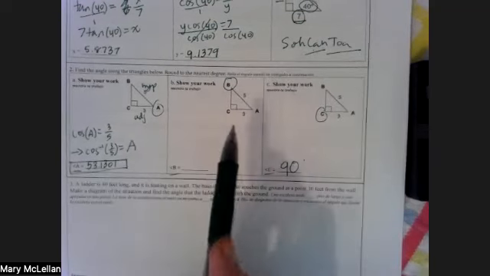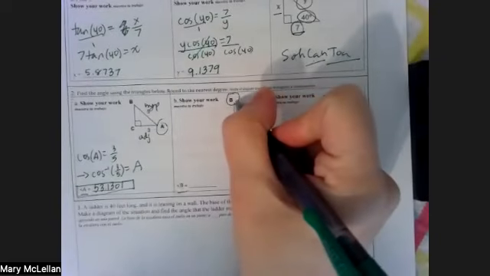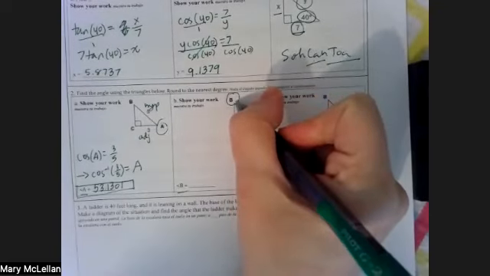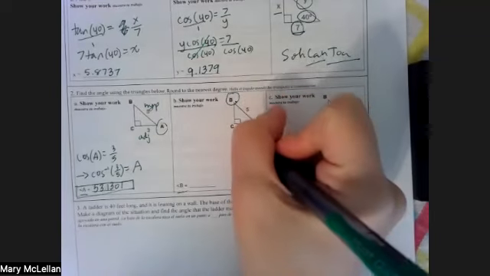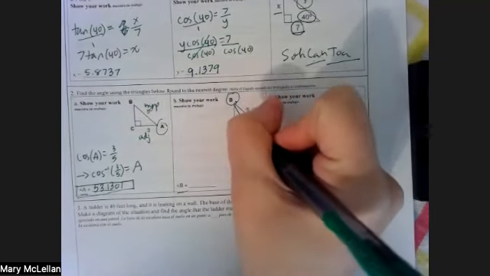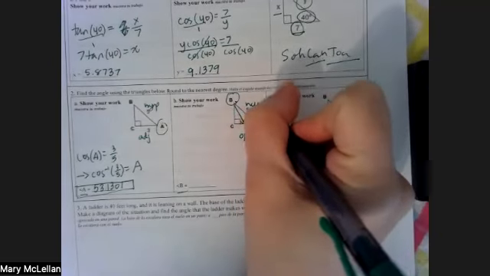Okay, next problem is to find angle B. Now, I could use the triangle sum theorem and subtract both 90 and 53.1301 from 180, but I actually think that using trig is easier. When dealing with angle B as my reference angle, 3 is now the opposite side, because 3 is the length opposite of angle B, and 5 is still the hypotenuse.